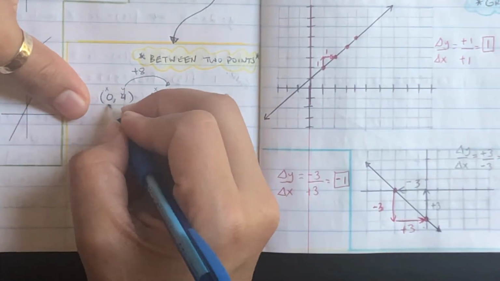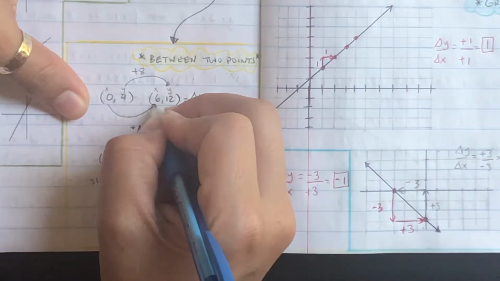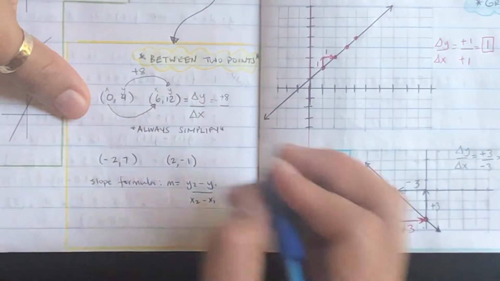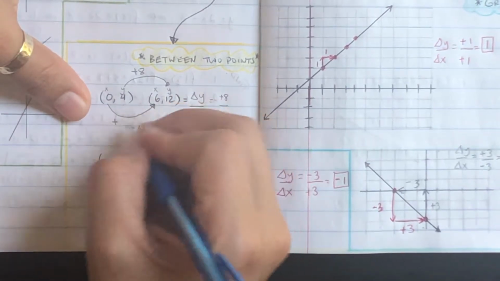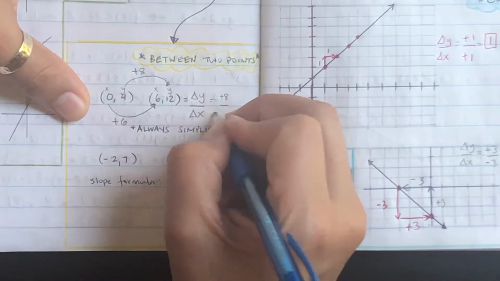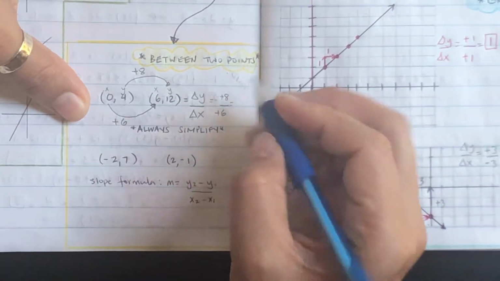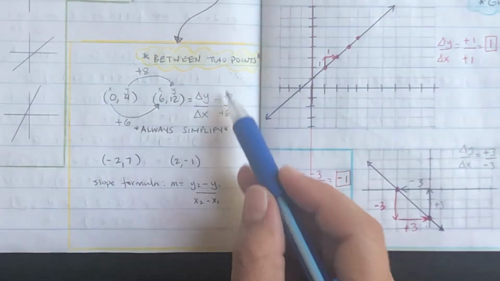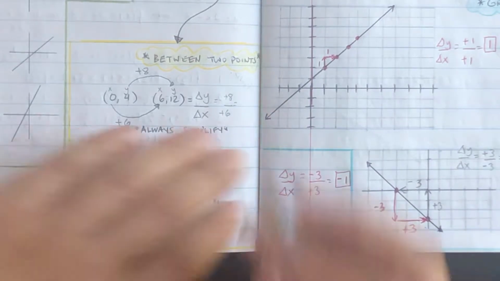My change in x, how do I go from 0 to 6? Okay, how do I go from 0 to 6? I'm going to add, because I'm going bigger, to 6. So I add 6, and my change is positive 6. A positive divided by positive is a positive.